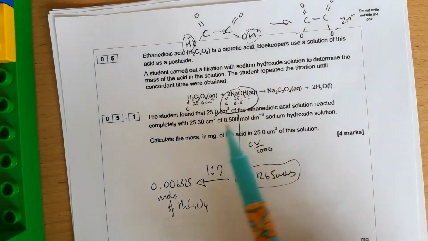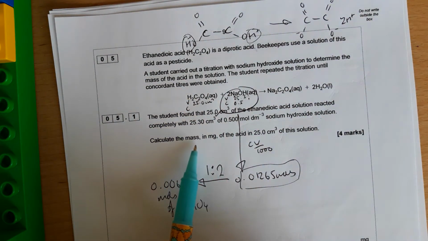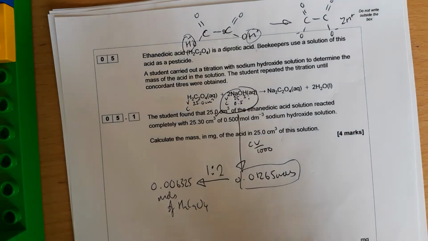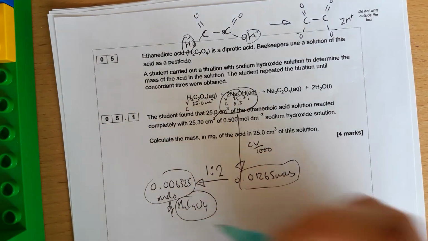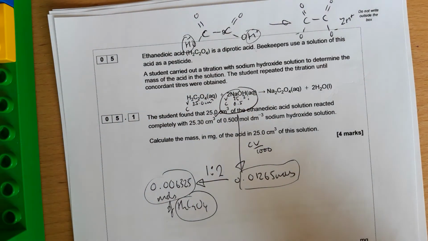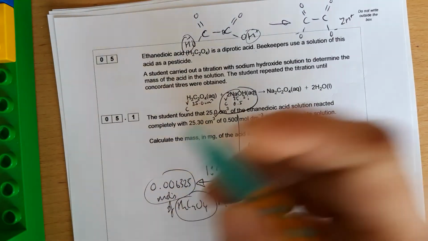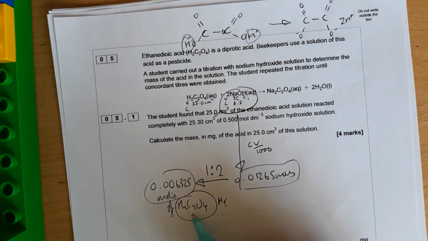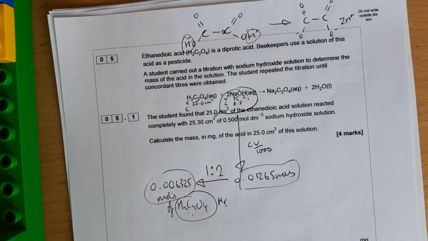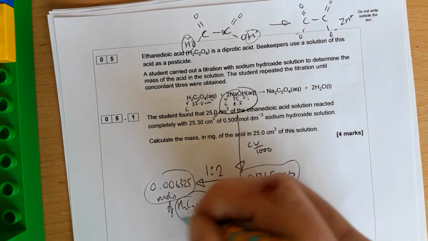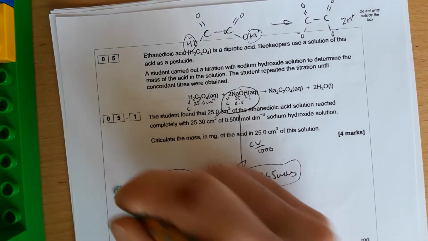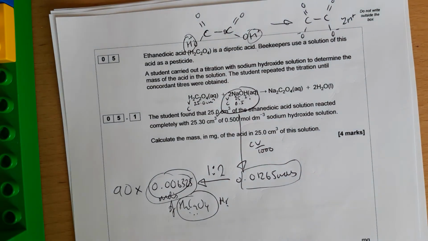I'm going to write the word moles of H2C2O4. What do they want to know? Mass. I've got this many moles of it, and I've got a formula, so I can work out an MR. Moles times MR equals mass. What's the MR of that? I'm going to go to the mark scheme now because I can't be bothered working it out, as I'm on the easy bits. MR equals 90, so it's this number times 90, and that'll give you your answer.